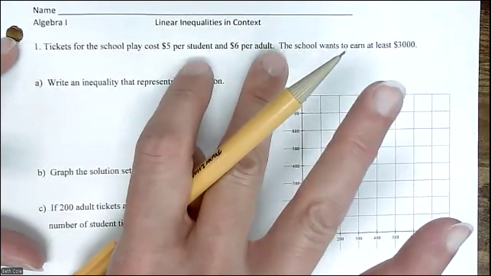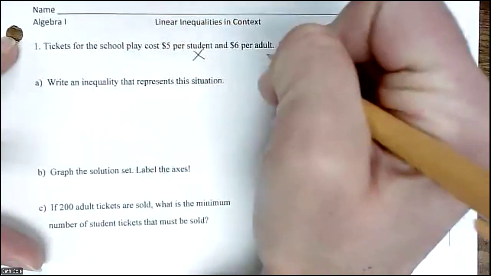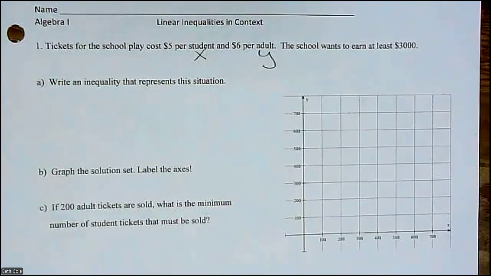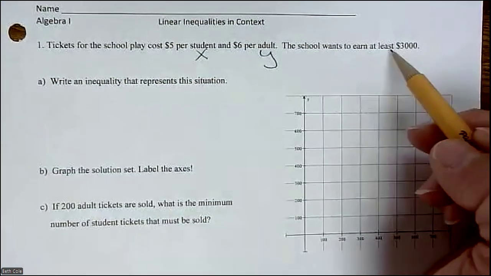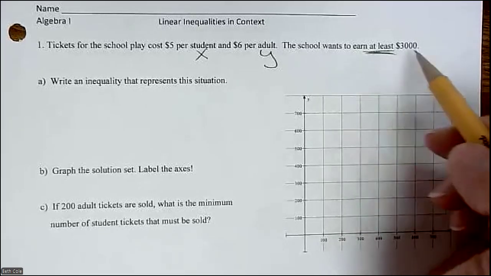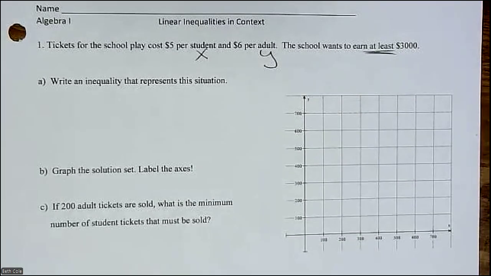So we want one of them to be X and one of them to be Y. I'm going to make student be X and adult be Y. Just label them. The school wants to earn at least, this is what makes it an inequality, $3,000. So real quick, if we want at least $3,000, that means we need $3,000 or more.